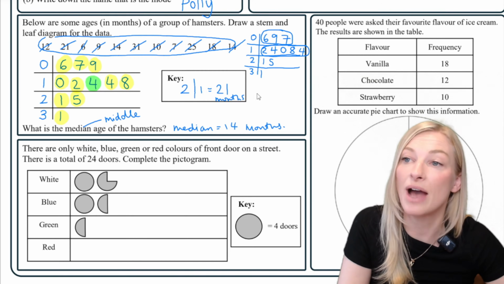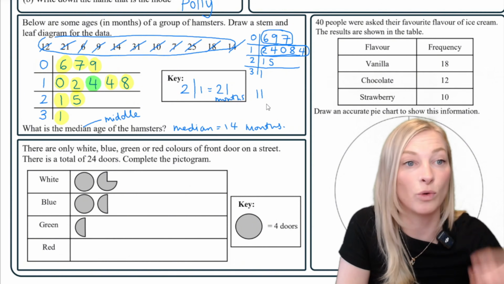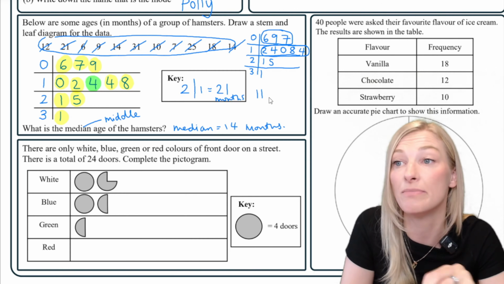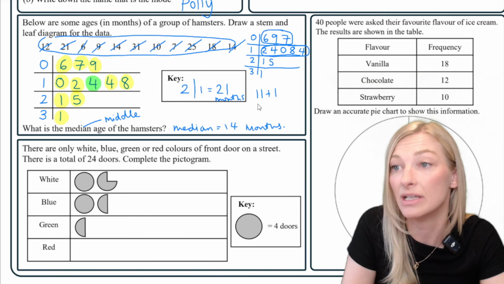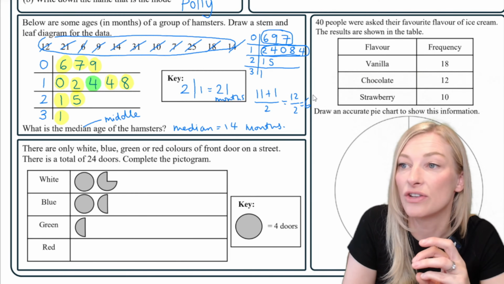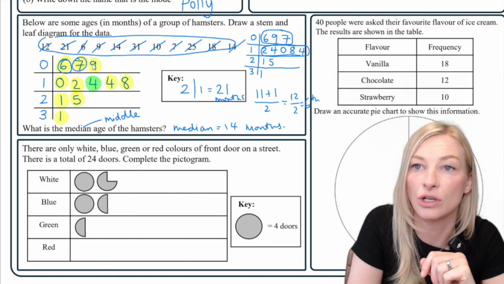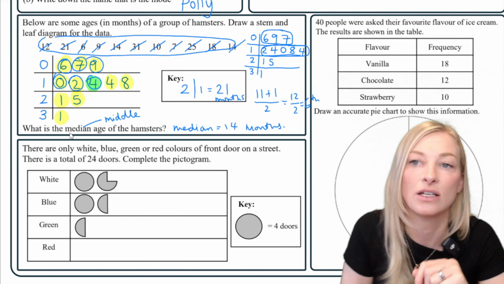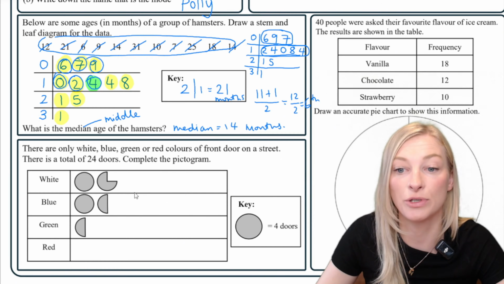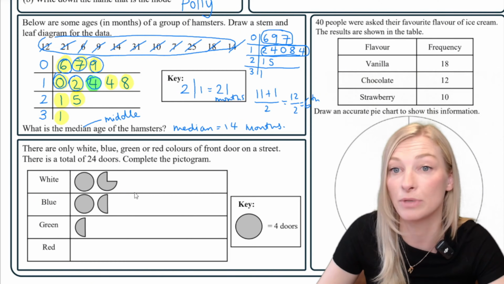Other way to do it, if you have 11 pieces of data and you want to know the position of the middle, or whenever you want to know the position of the middle value, you're going to add 1 and divide by 2. So 12 divided by 2 is 6. So the 6th value, 1, 2, 3, 4, 5, 6, is going to be in the middle. So if you want to know the position of the middle, add 1 and divide by 2. And if there are 2 numbers in the middle, you go in between them.